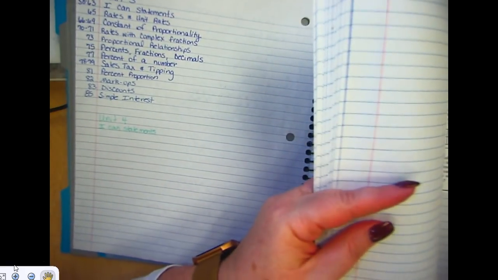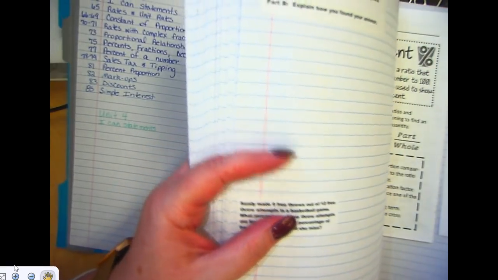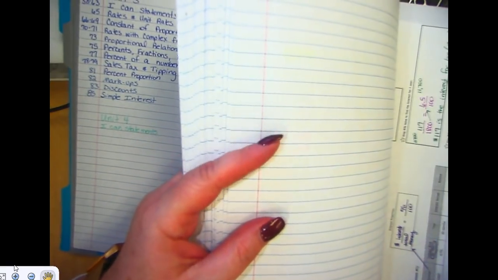All right, so we left 4 pages blank at the beginning, right? So that's 86 through 89.